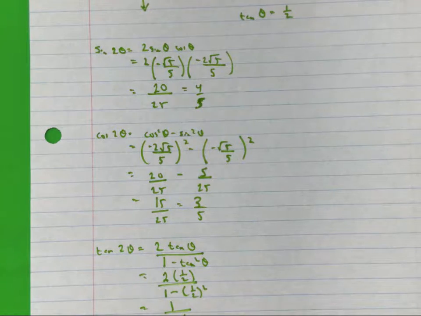Cosine 2 theta. You have 3 formulas to choose from. You're going to get the same answer. I choose the first one every time, but you can do any of them. I do cosine squared minus sine squared. I plug my cosine value and then my sine. Let's be careful how we square this. When I square this, you got to square the numerator and the denominator. -2 squared is 4, isn't it? What happens to that square root in that square? So 4 times 5 is 20. 5 squared is 25. Negative squared is going to be a positive. That's going to be 5 over 25. 20 minus 5 is 15 over 25, which reduces to 3/5.